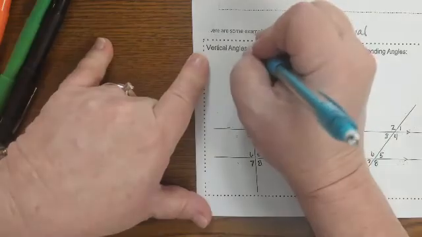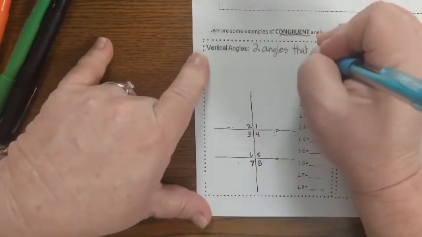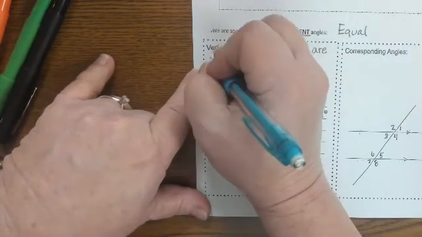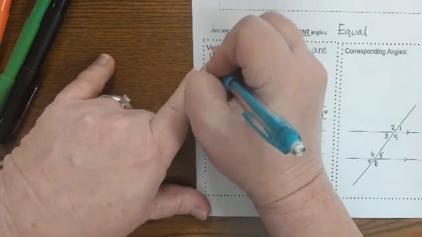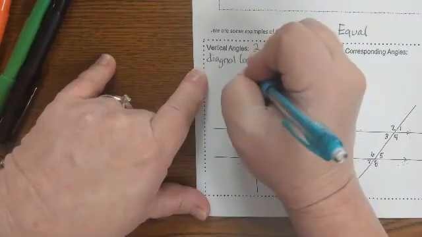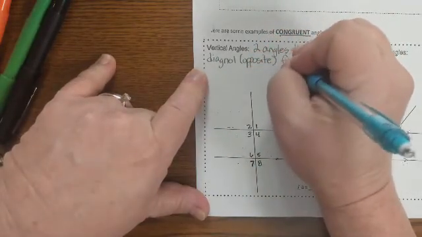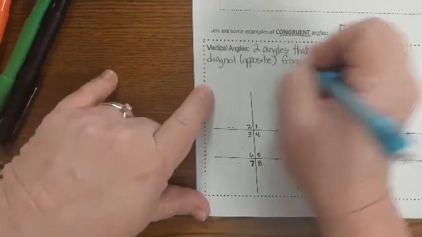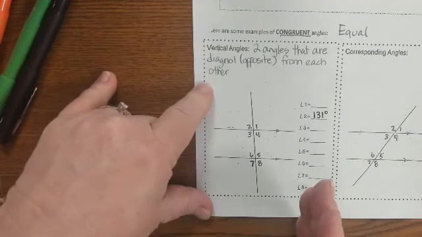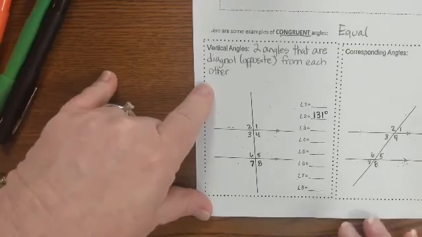Vertical angles are 2 angles that are, I use the word diagonal. Some of you have problems with diagonal, so I'm going to say opposite also, okay, from each other. They're opposite of that transversal line, okay? They crisscross diagonally across that transversal line.